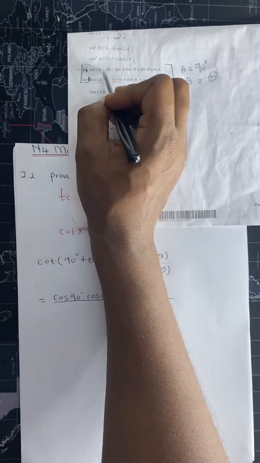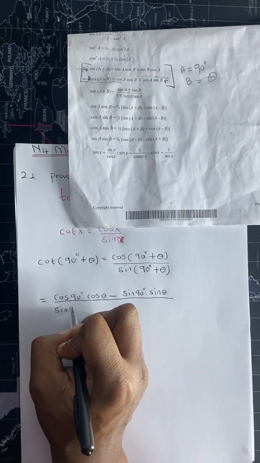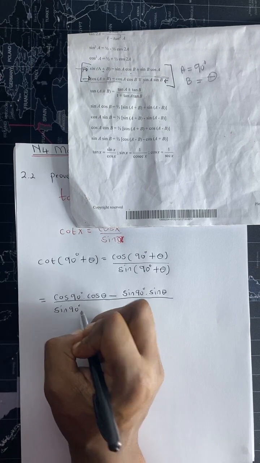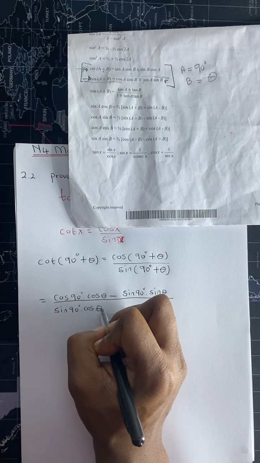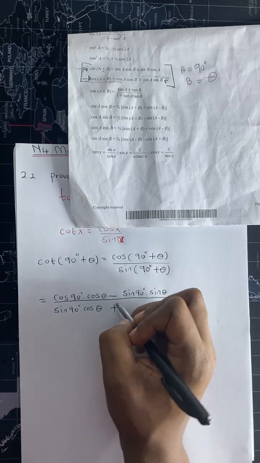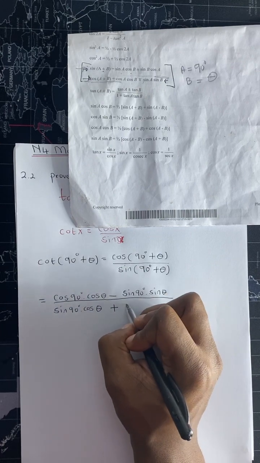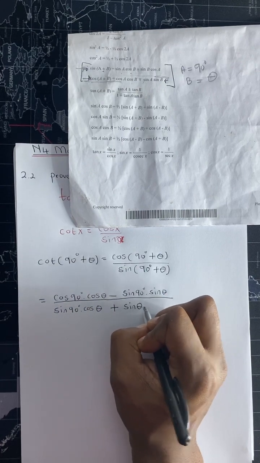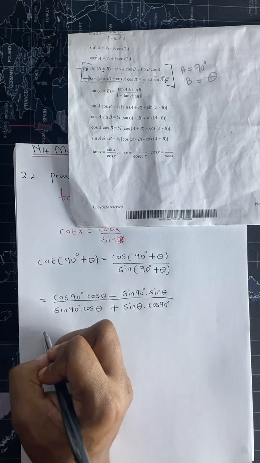So we use that formula for sine. This will be equals to sin of 90 degrees multiplied by cos of theta plus, so with our sign, if you had a plus, you also have a plus, sin theta multiplied by cos of 90 degrees.